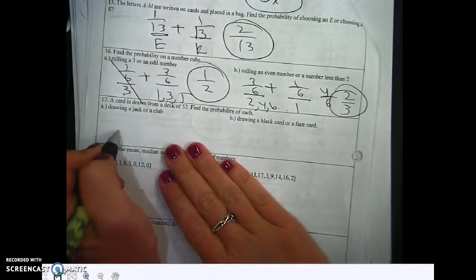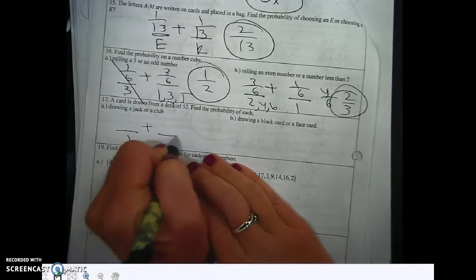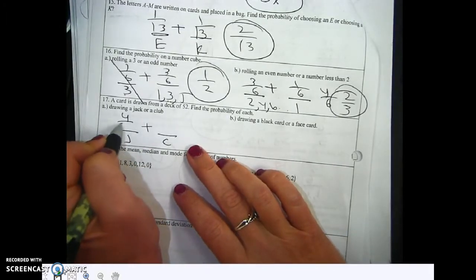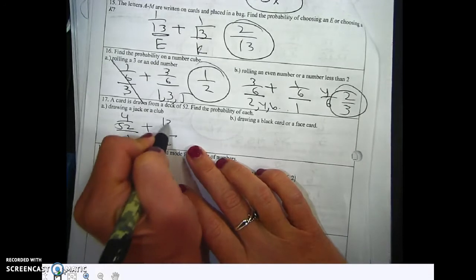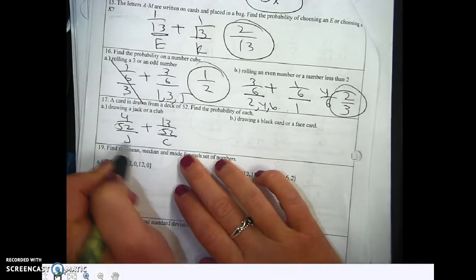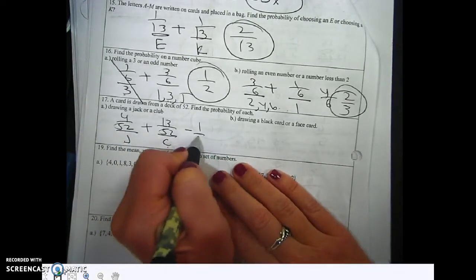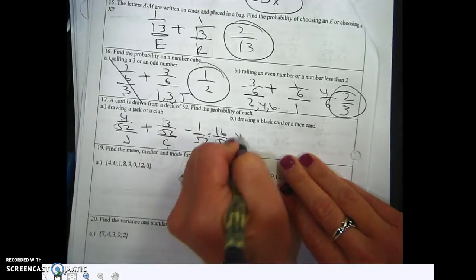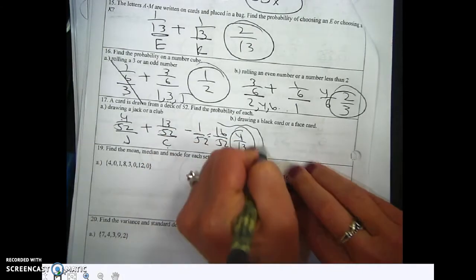Okay. Drawing a jack or a club. There are 4 jacks out of 52. There are 13 clubs out of 52, but one of the jacks is actually a club. So 4 plus 13 is 17, minus 1 is 16 over 52. Divide by 4, 4 13s.